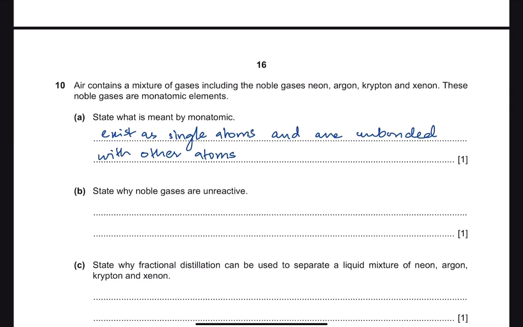State why noble gases are unreactive. So we know this, right? They do not need to gain, lose, or share electrons because they have a stable electronic configuration. They have a complete valence shell. They do not gain, lose, or share electrons. They don't need that, right?